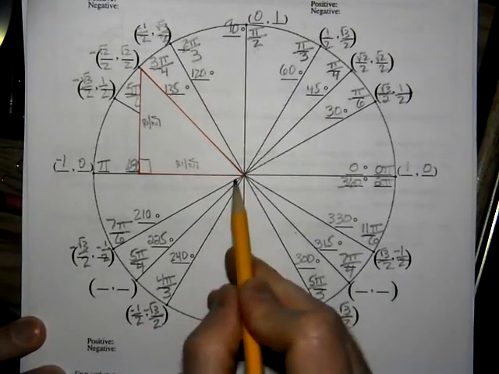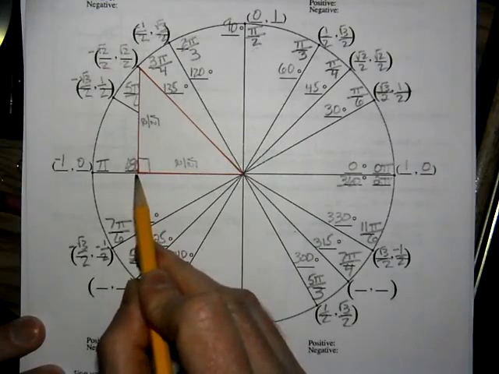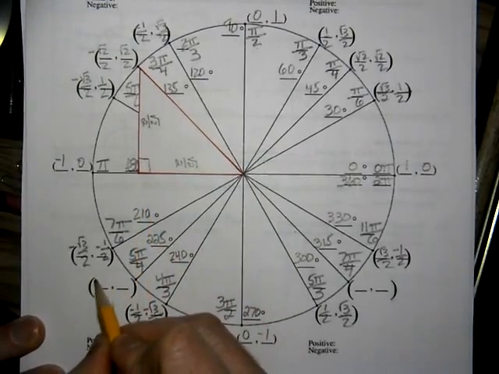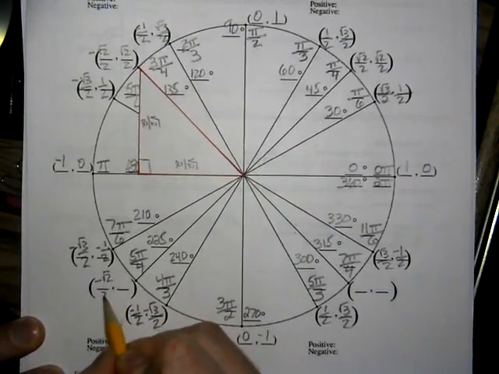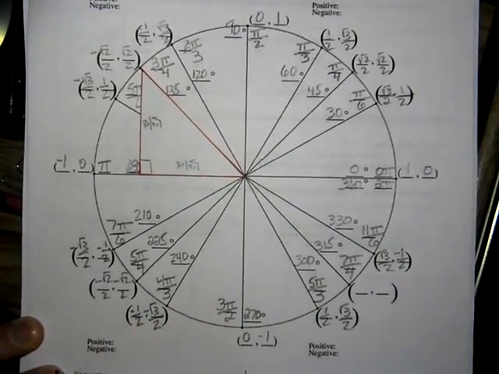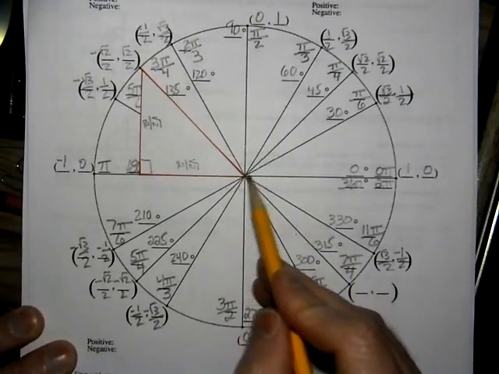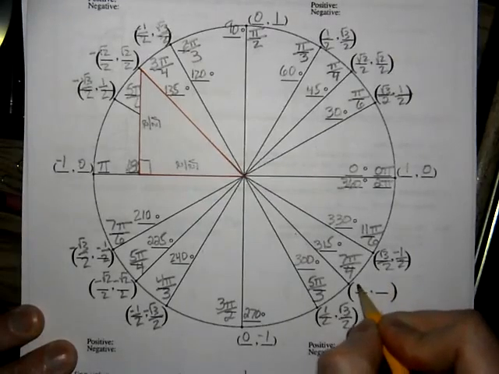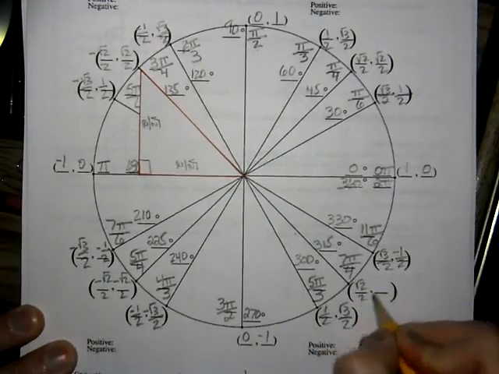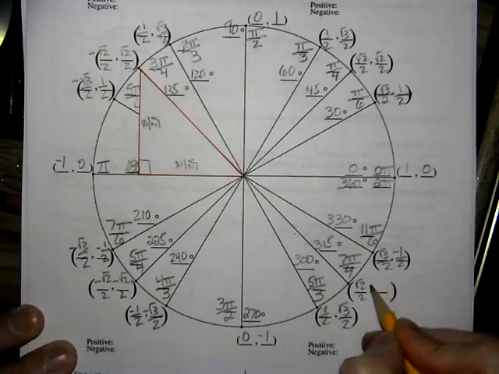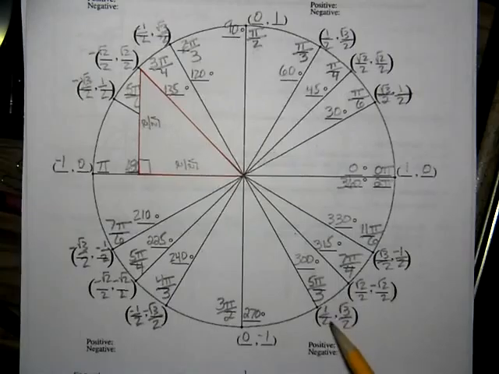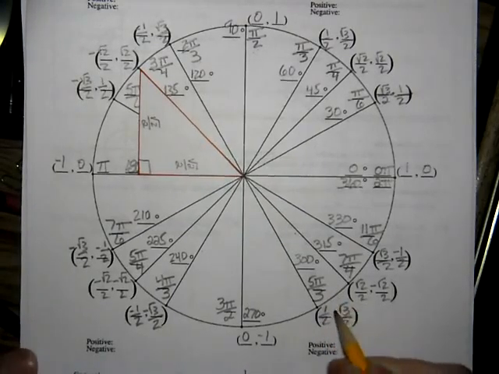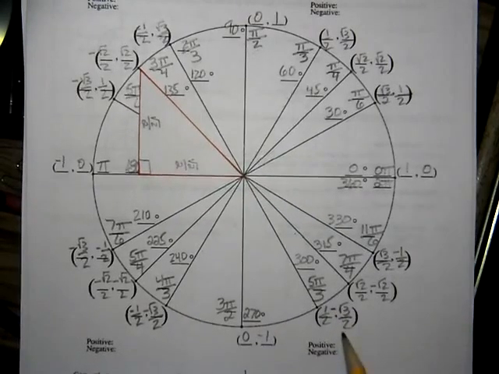So down here, we'll go over negative root 2 over 2, then down root 2 over 2. And then your final one, you'll go to the right root 2 over 2 and down root 2 over 2. To the right was positive x and negative y. I noticed here that actually this coordinate should have had a negative y value with it.